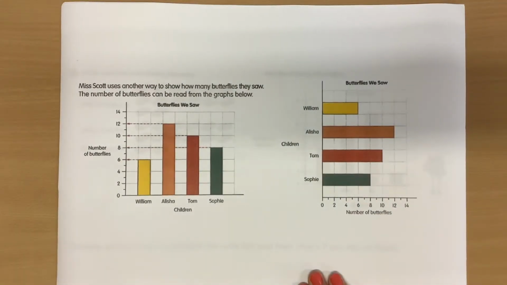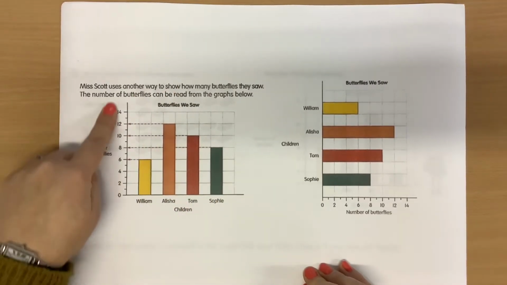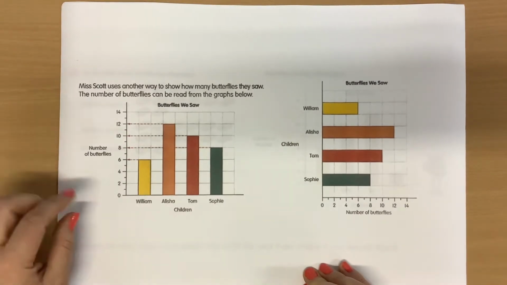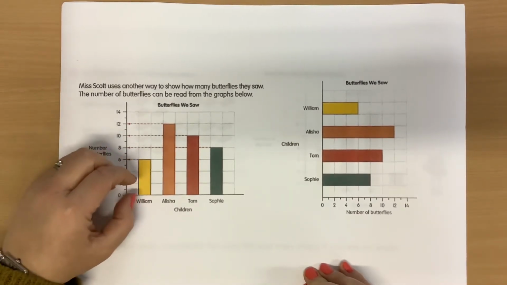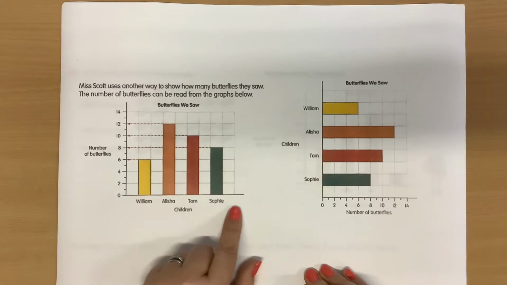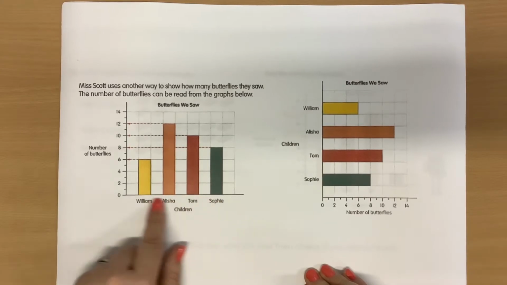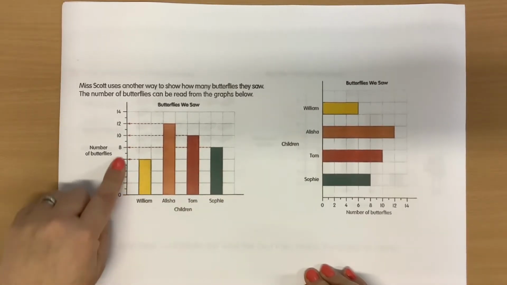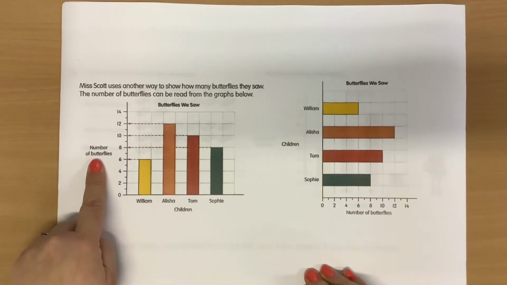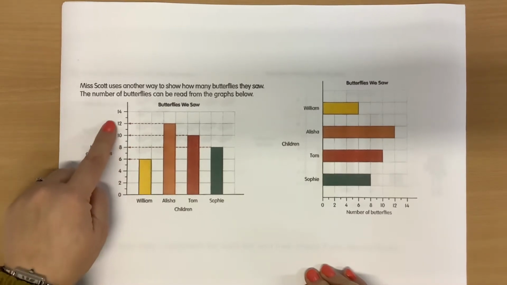Miss Scott, his teacher, uses another way to show how many butterflies they saw. So the number of butterflies again can be read from the graphs below. And you'll notice that this time we have a scale up the side of the bar graph. We're not saying that there are squares that represent 2 butterflies as Hardeep did in the previous bar graph. Again, we have the children represented along the bottom axis, and that's labelled children, so that we know what this information represents. And then on the other side of the graph, we have it labelled as number of butterflies, and then we have a scale, 2, 4, 6, 8, 10, 12, 14.